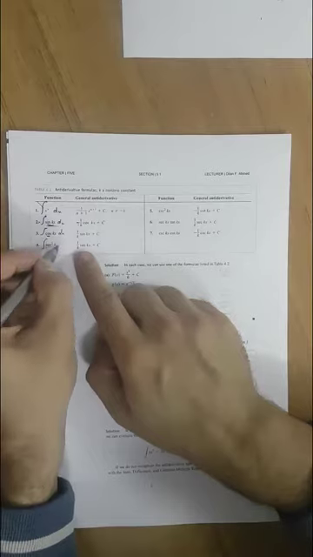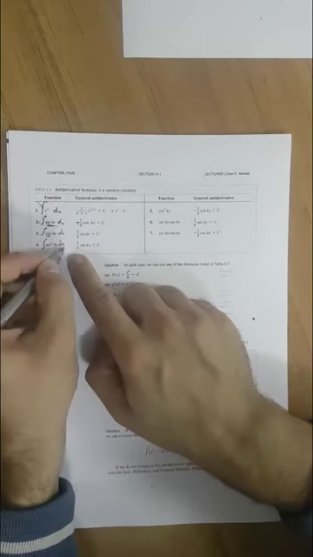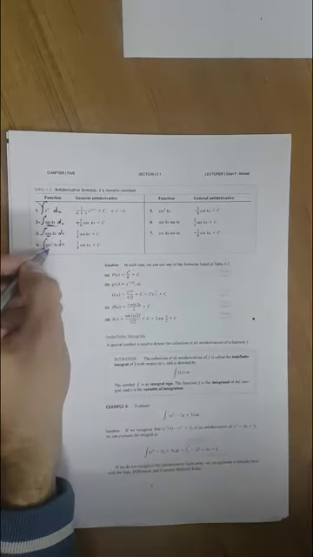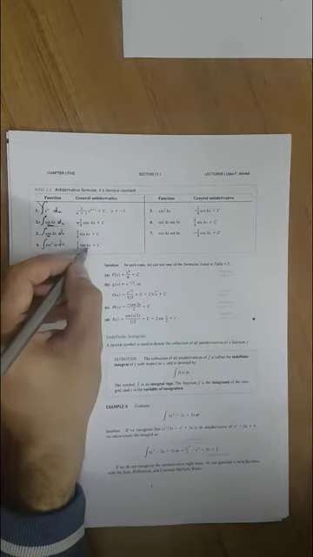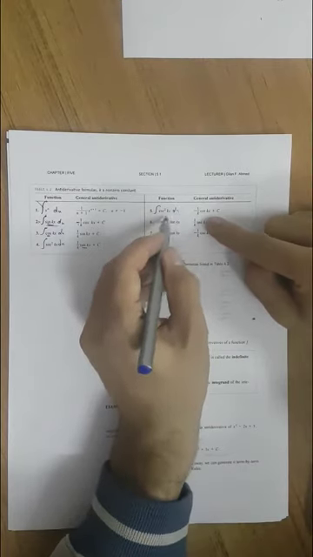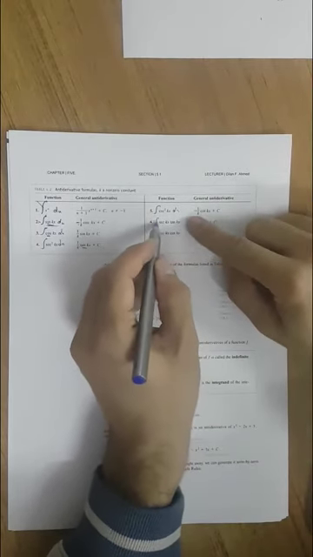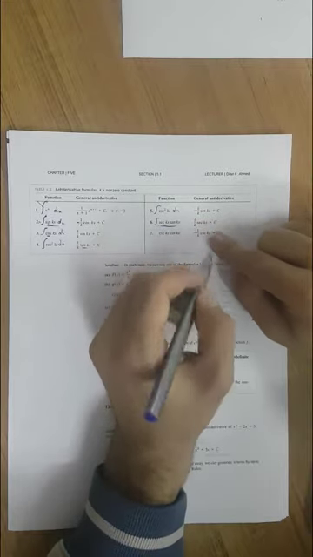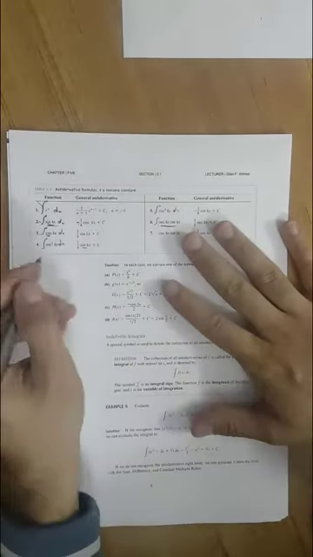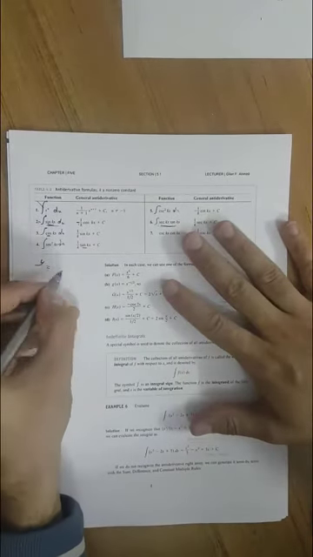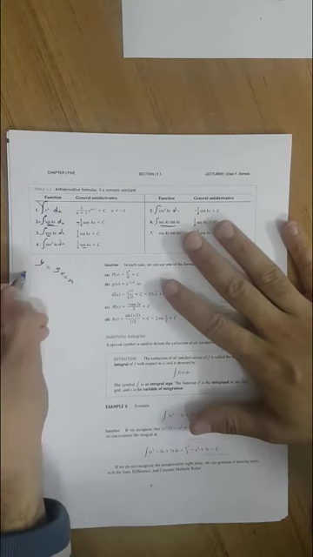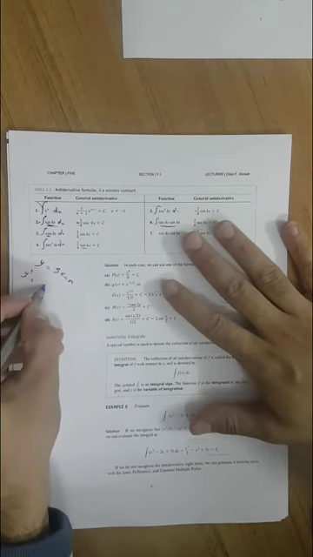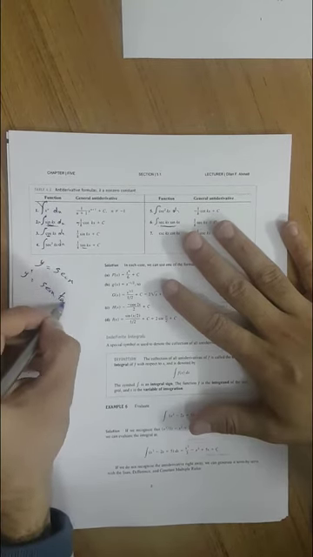How about the integral of secant squared? We know the derivative of tan is equal to secant squared. That's why the integral of secant squared will be tan. How about cosecant squared? Also we have a minus, and it's cotangent. For secant tan, we know the derivative of secant is equal to secant tan, so the integral of secant tan will be secant. If you know the derivatives, you can really do it. For example, if y is equal to secant of x, the first derivative will be secant of x tan of x.